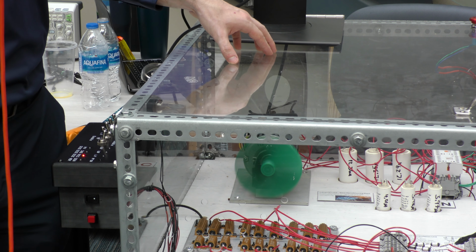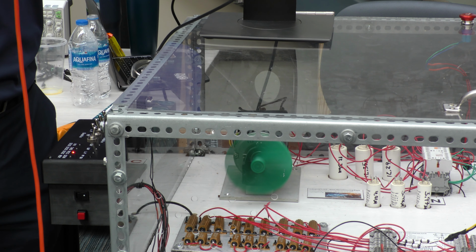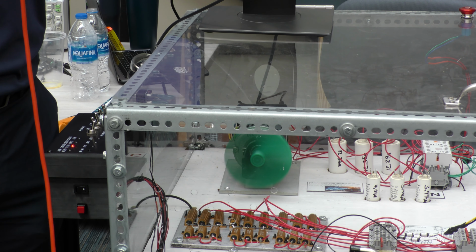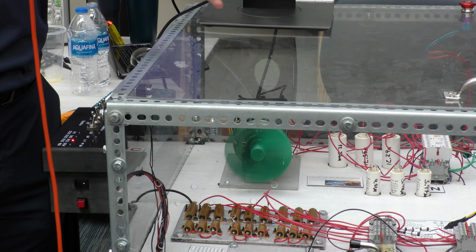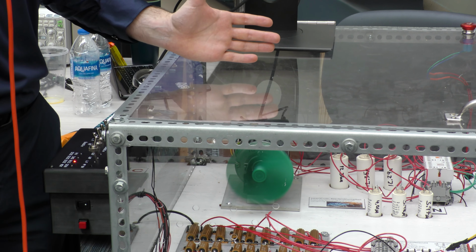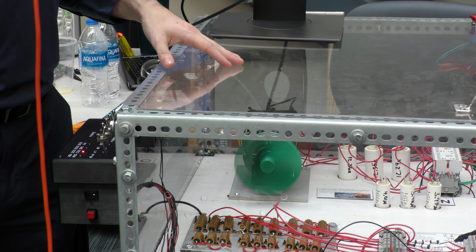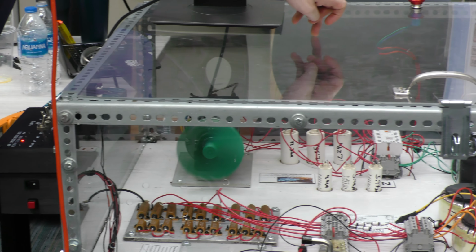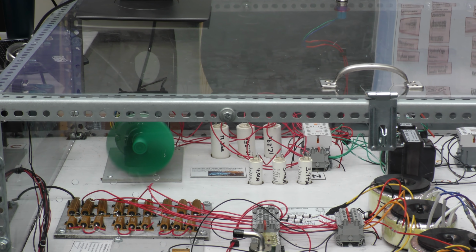The problem with these is that they take up a lot of reactive power. Reactive power doesn't do anything for you. It's in opposition to real power. When you're making a transmission system, you want real power. So what you do in order to fix that is you have these parallel capacitors right here, and you can enable them.